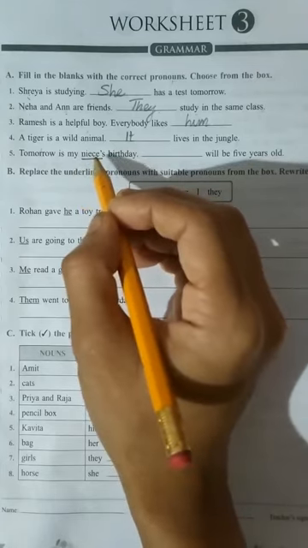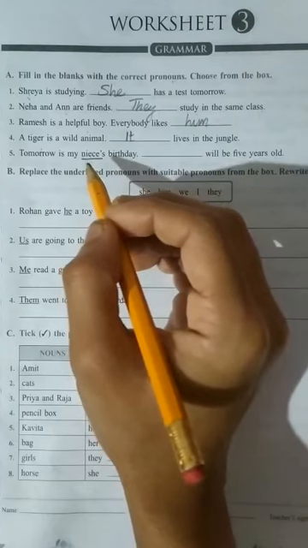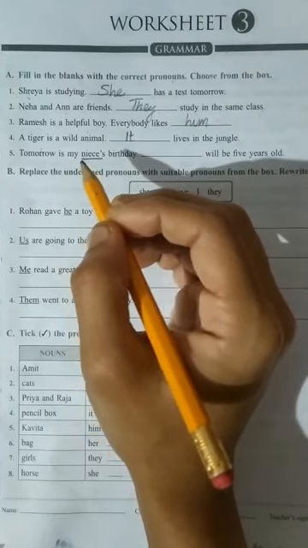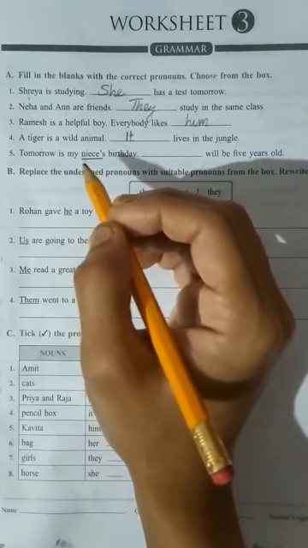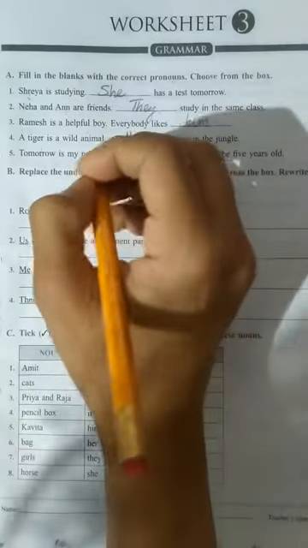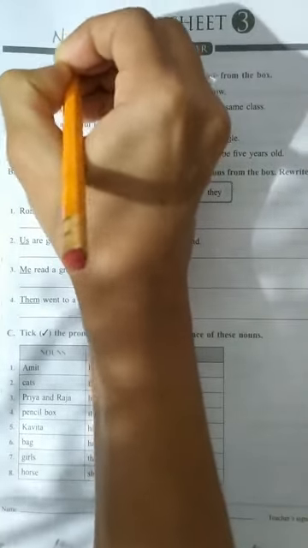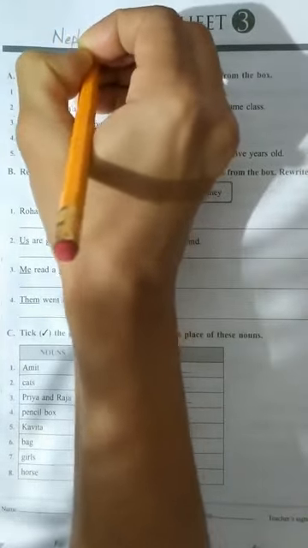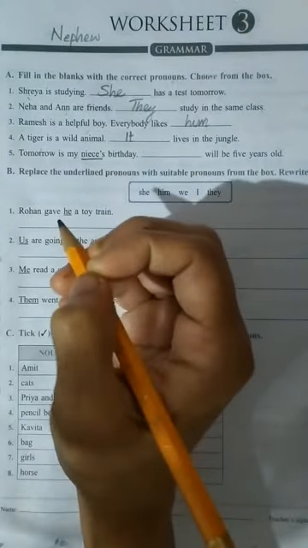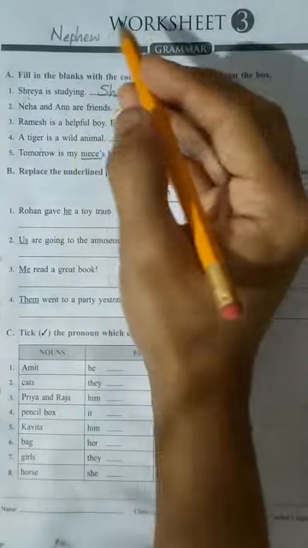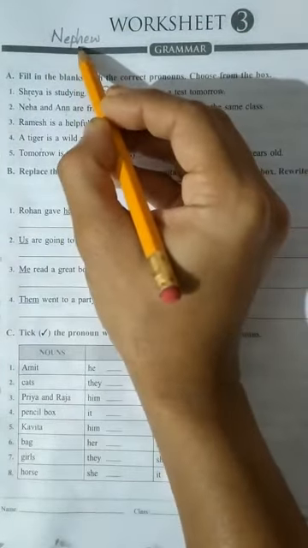The daughter of your brother or sister. Then what do you call the son of your brother or sister? Nephew. Okay, nephew. N-E-P-H-E-W. Nephew is the son of your brother or sister. Okay.